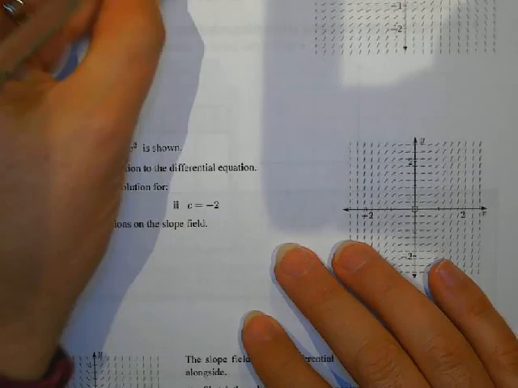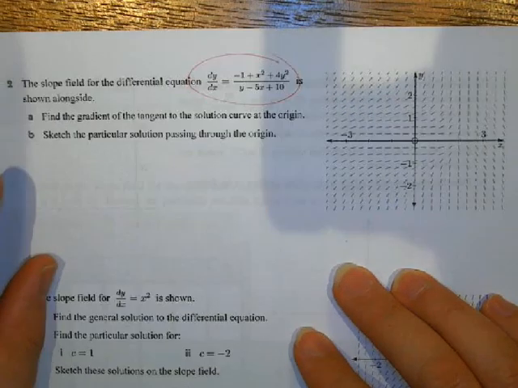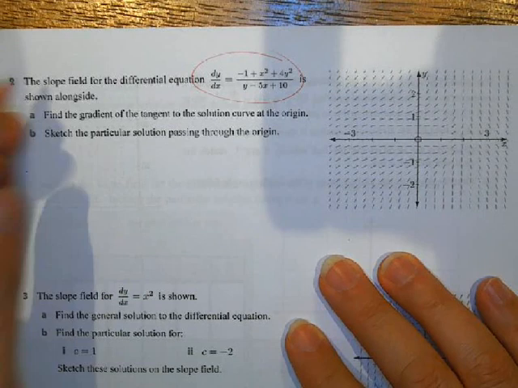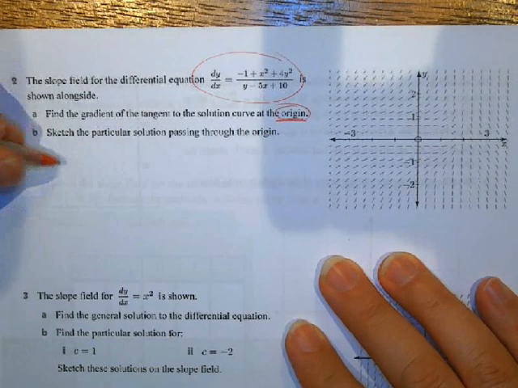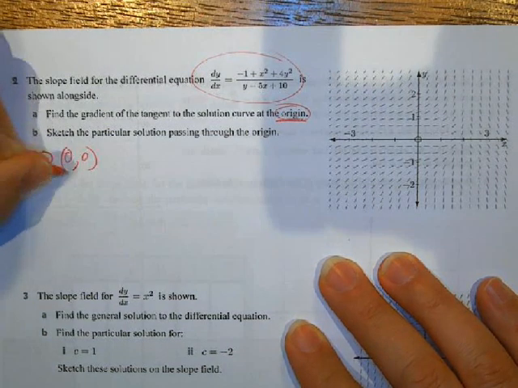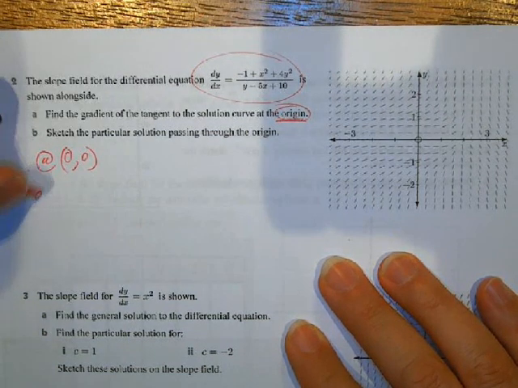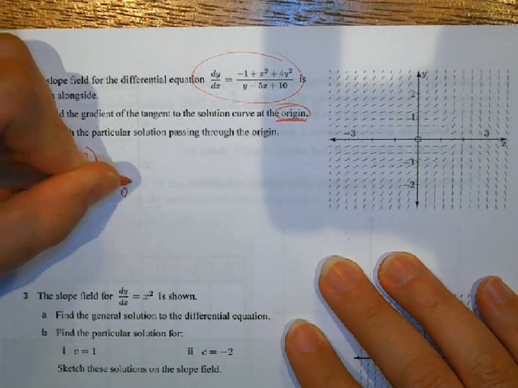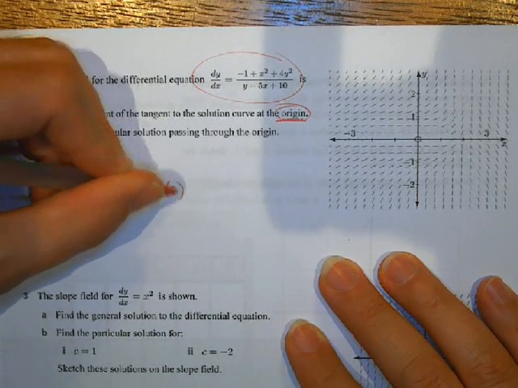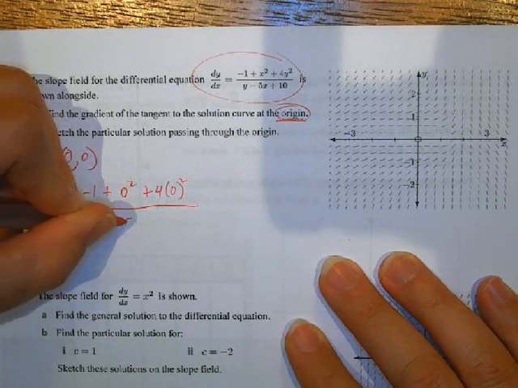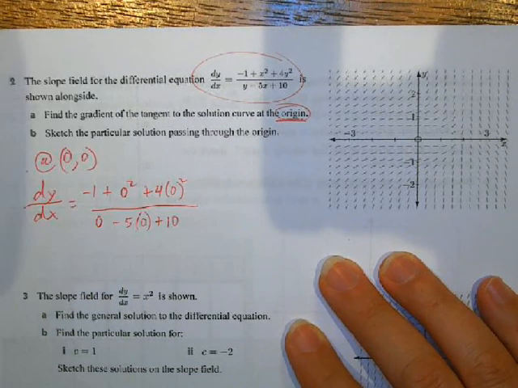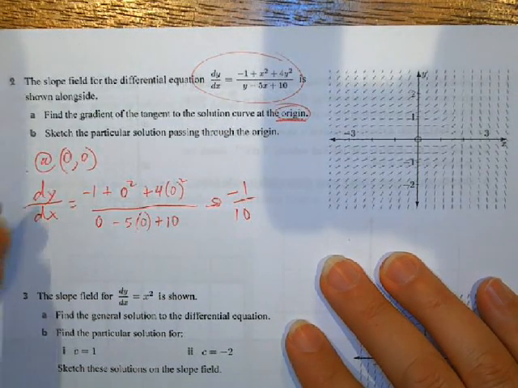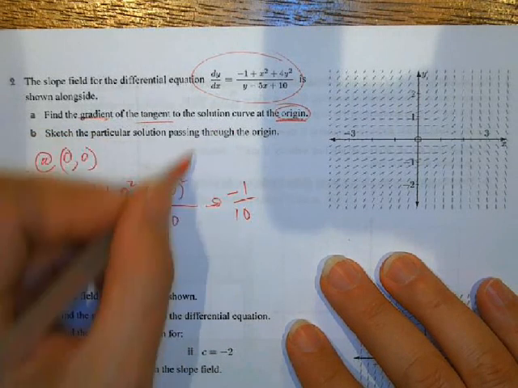Once again, I'm going to use this equation, and it's at the origin. So at (0, 0), dy/dx equals -1 plus 0 squared plus 4 times 0 squared over 0 minus 5 times 0 plus 10, which of course simplifies to -1/10, and that is the gradient of the tangent at this point.